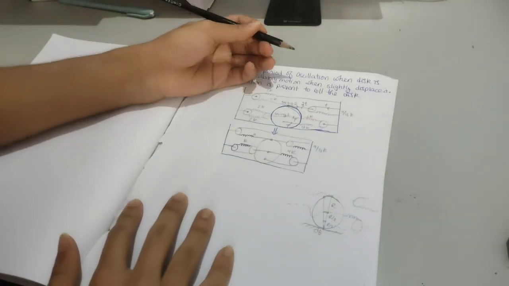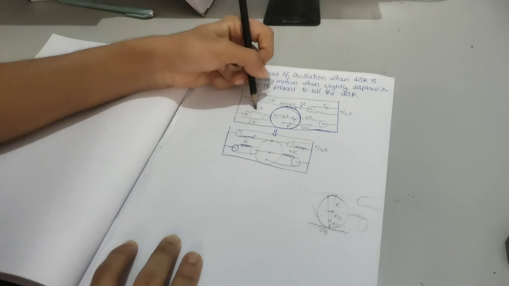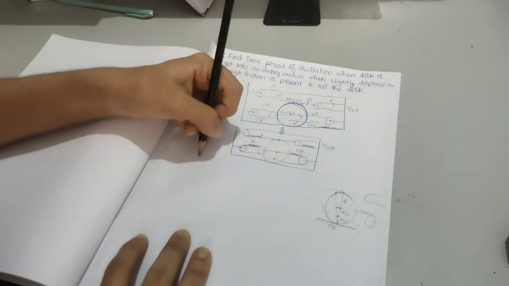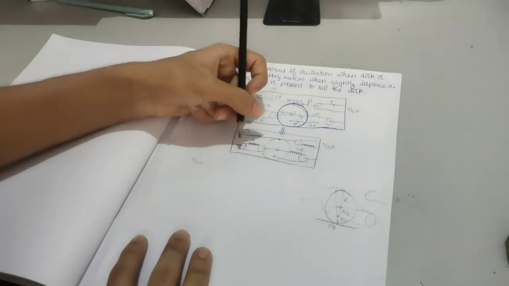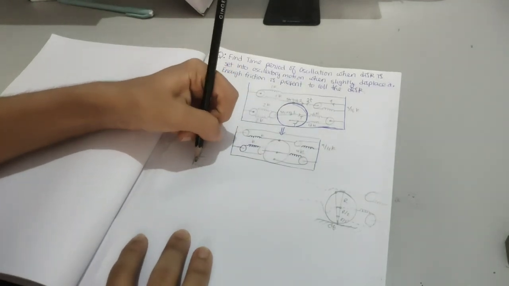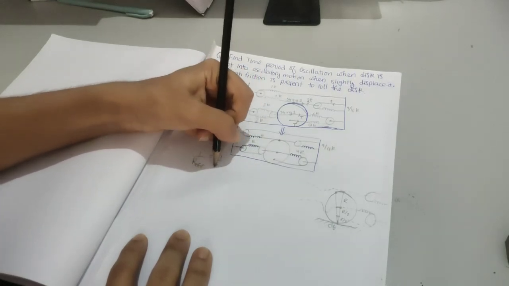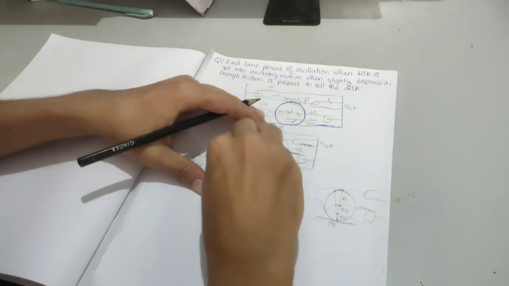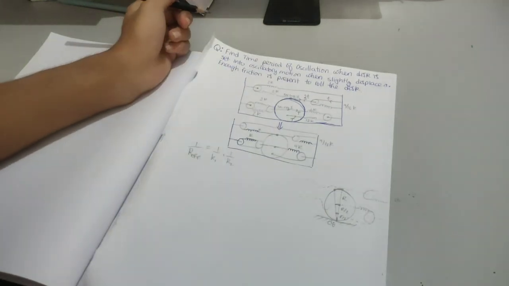So basically what I've done here is, since these two springs are in series, we can use the formula 1 over k effective is equal to 1 over k1 plus 1 over k2, right?